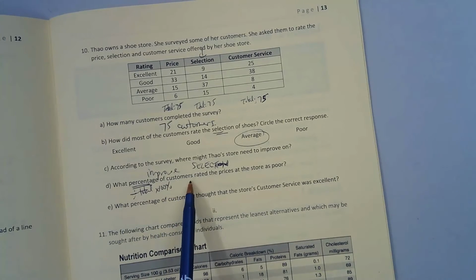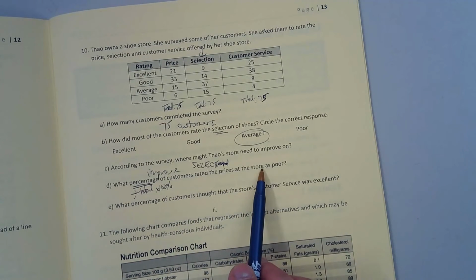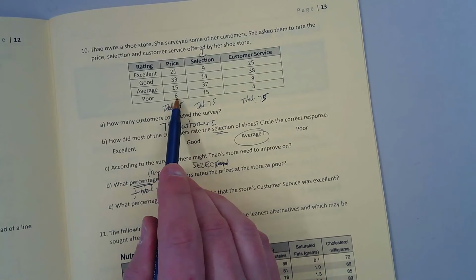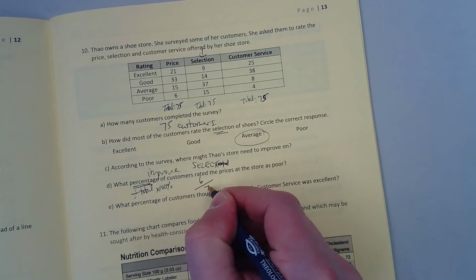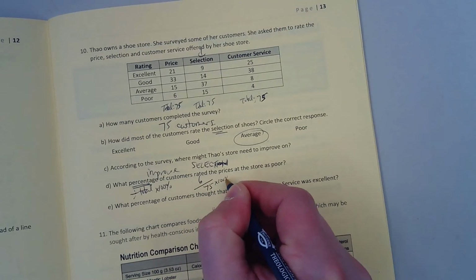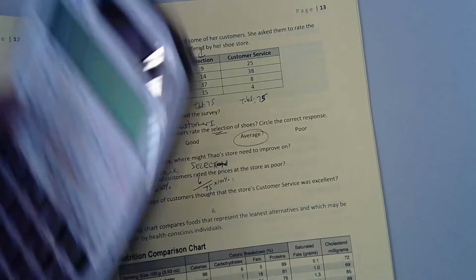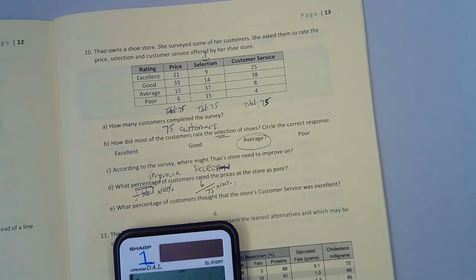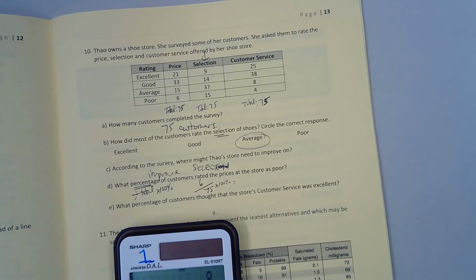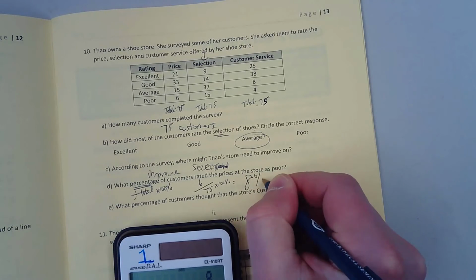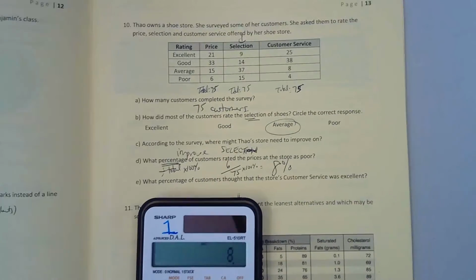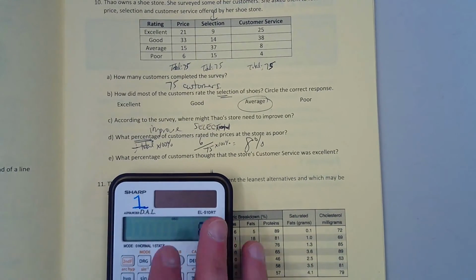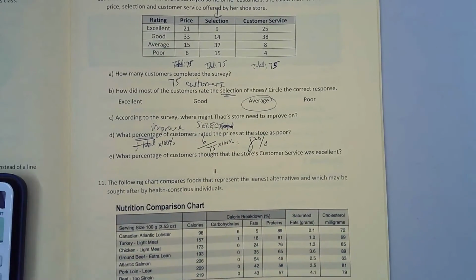So what percentage of customers rated the prices at the store as poor? Okay, so that was how many people? 6 people out of 75, then times 100%. So we can just punch that into our calculator. And I got 8%. And then I guess you would have to decide, if you ran the store, whether that's an acceptable amount. 8%.